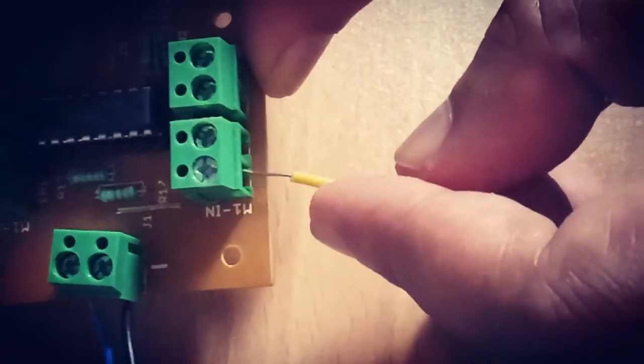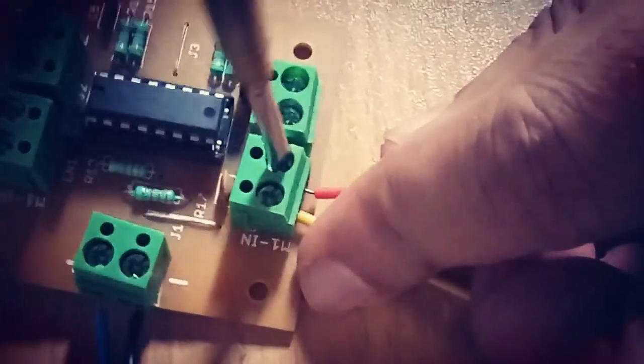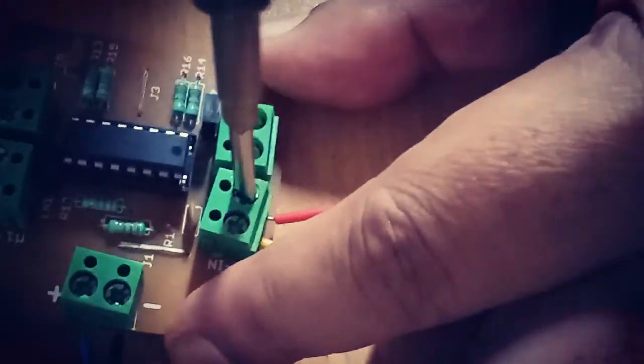So first pin is connected here, and second pin is connected here. You should be careful while making these connections, because wrong connections will not make motor to rotate.